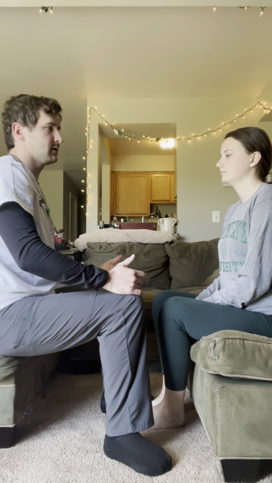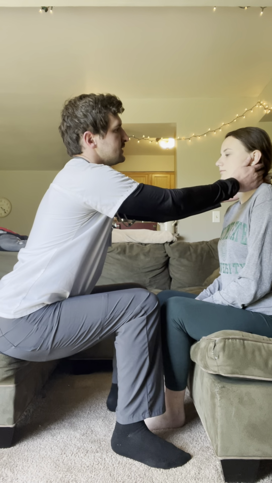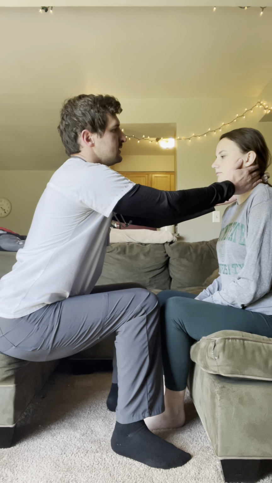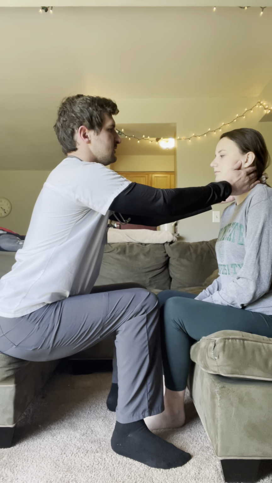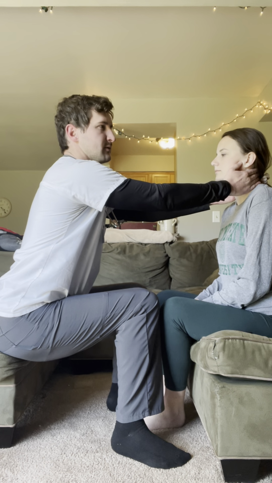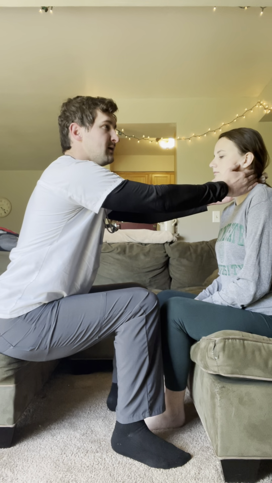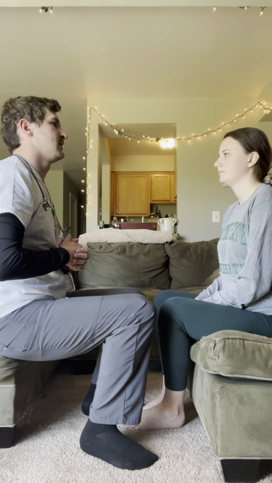Now, moving further down the head and face here, I'm going to palpate your temporomandibular joint. Is this tender at all? No. Can you open and close your mouth? And there is no tenderness and there's no clicking. So that means cranial nerve number 5 is intact.